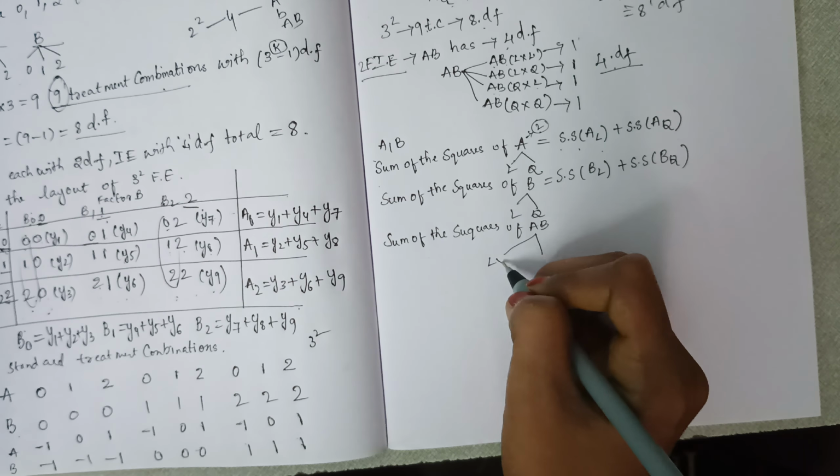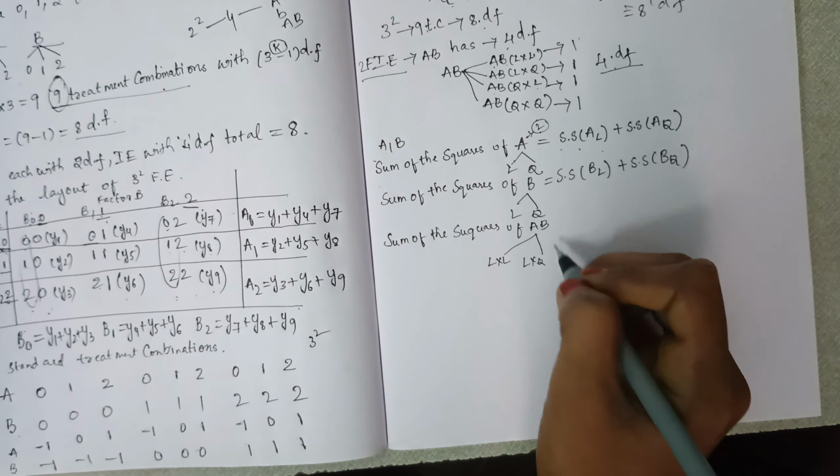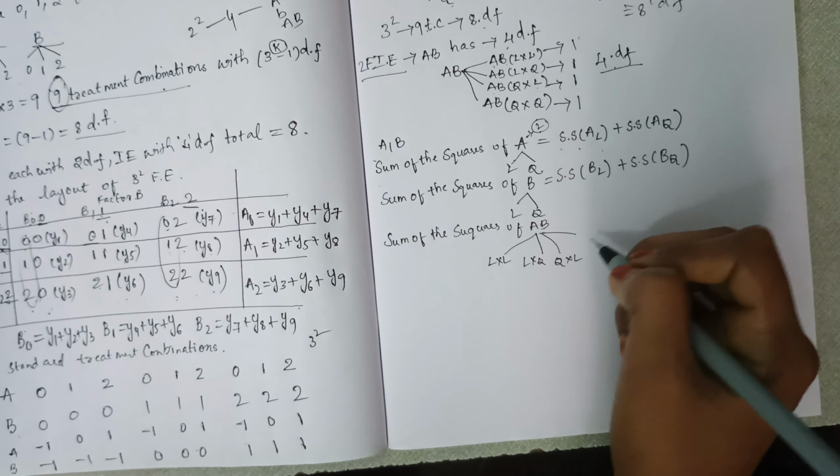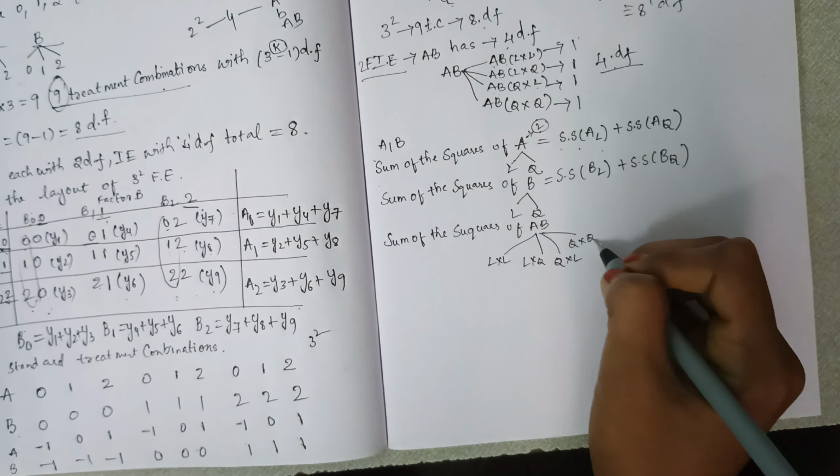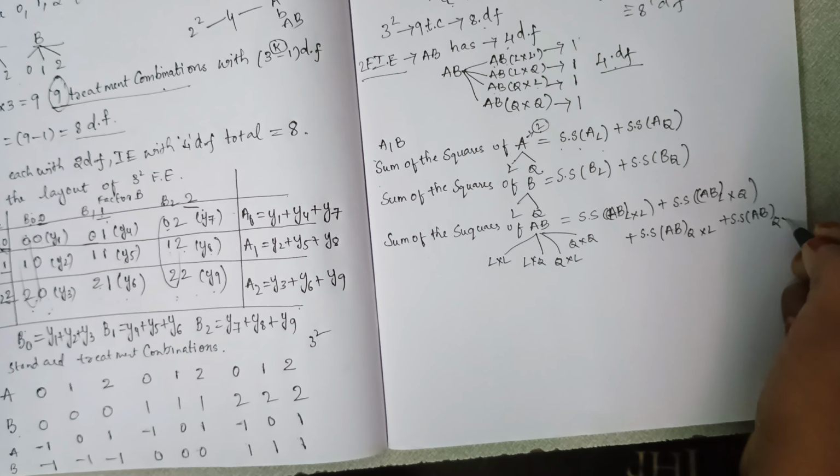That is L into L, L into Q, Q into L and Q into Q. So it is equal to SS AB L into L, plus SS AB L into Q. This can be written like this also, plus the sum of the squares of AB which has the quadratic effect of A and linear effect of B, plus the sum of the squares of AB, the quadratic effect of A and B, right?